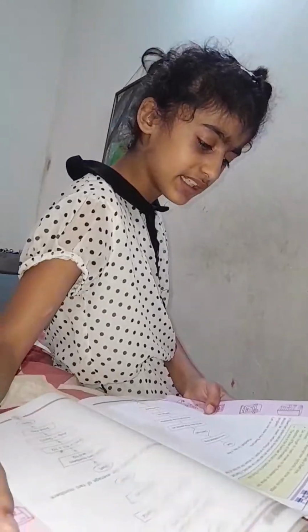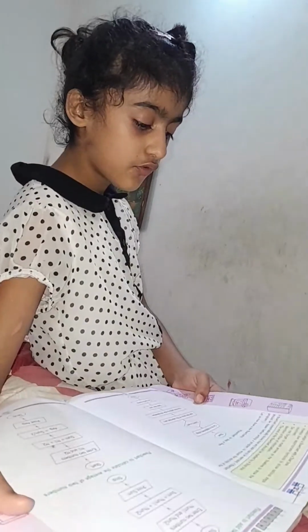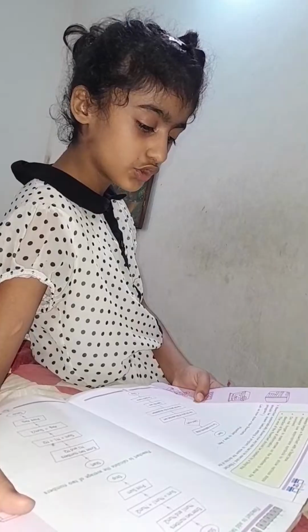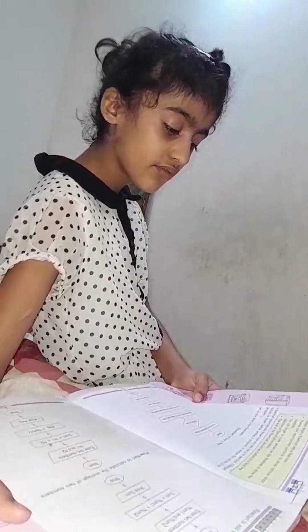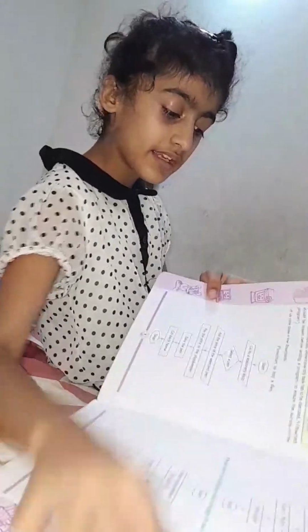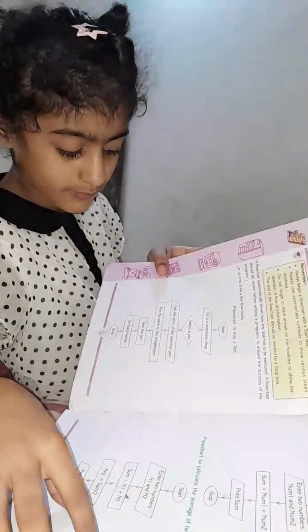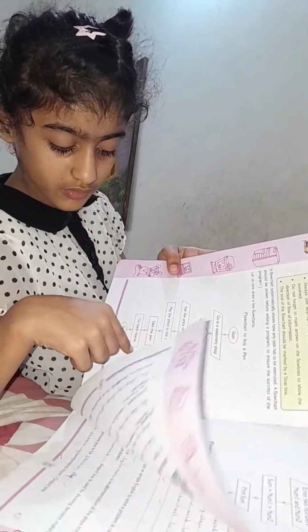A flowchart systematically shows how any task has to be executed. A flowchart should be drawn before writing a program to ensure the success of the program. Let us draw a few flowcharts. Flowchart to buy a pen. Start, go to the stationery shop, select the pen, ask the price of the selected pen, pay the price to the shopkeeper, take the pen, go back home, stop.